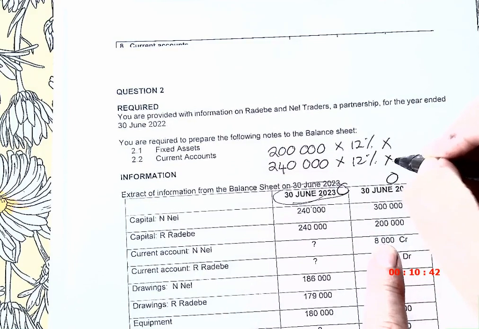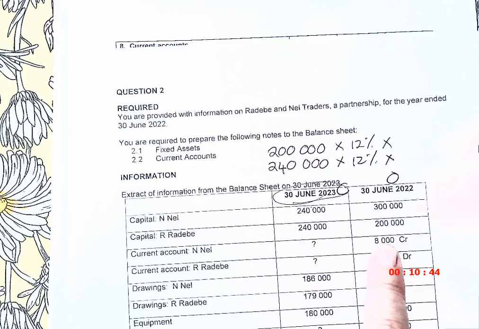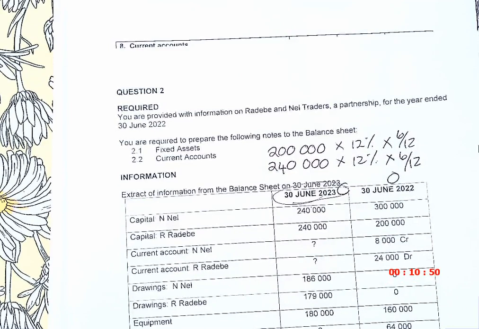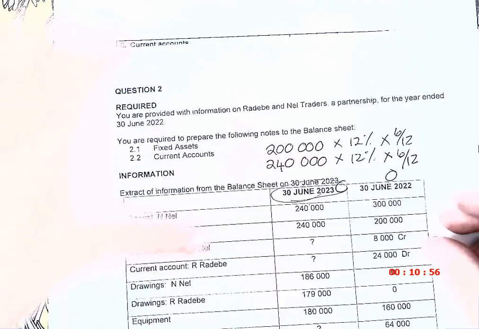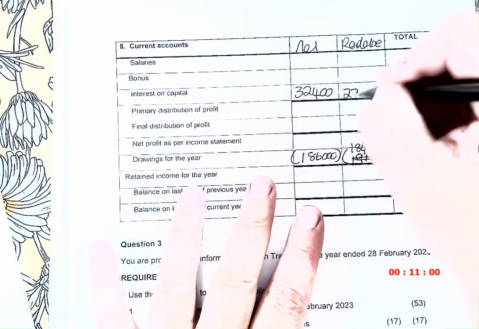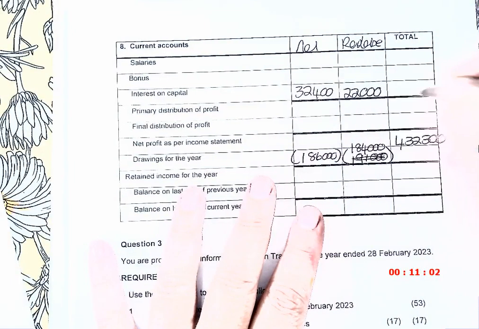So he increased 1st Jan, so it's 6 months, 6 months. So it's going to be 12,000 plus 10,000, it's 22,000, is that right? 22,000. So I add up 54,400.